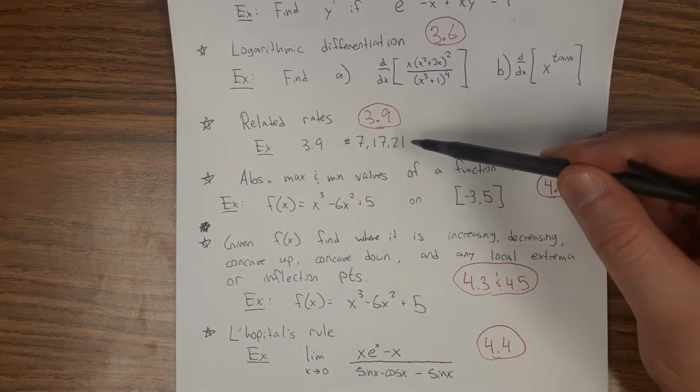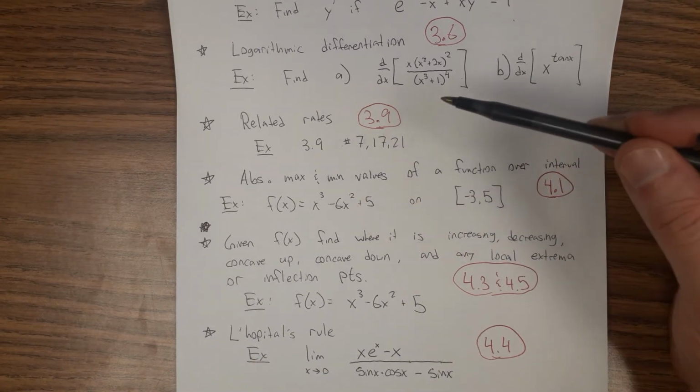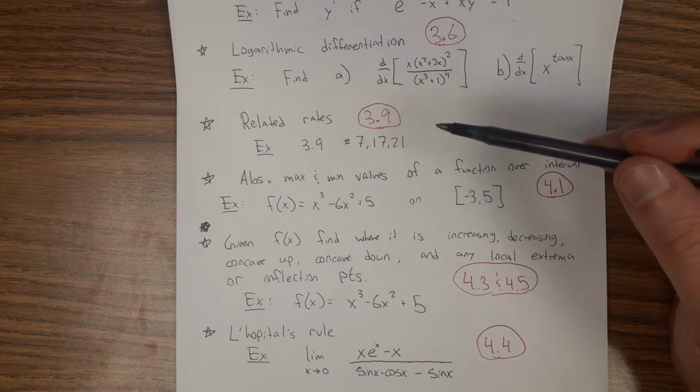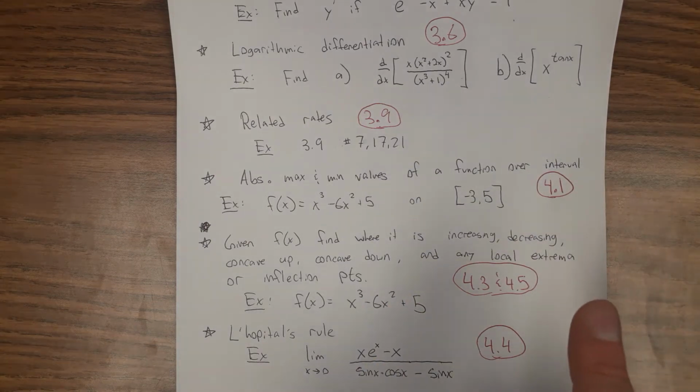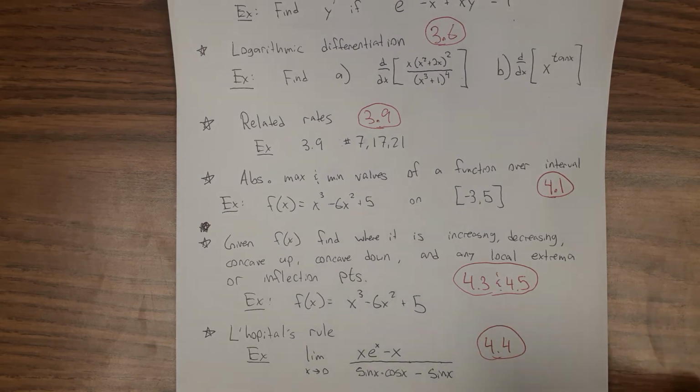These are the word problems where everything is moving, everything is changing, and you do derivatives with respect to t. So you have d whatever over dt, and then you have to find all this information that's valid at the instant in question. It's those ones.